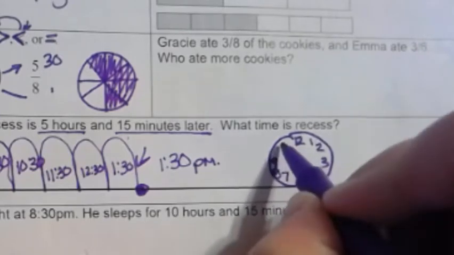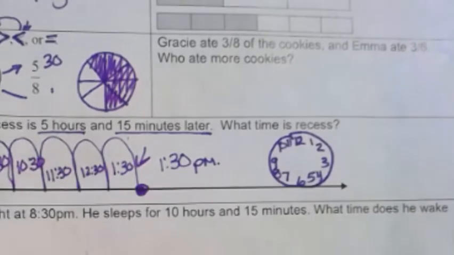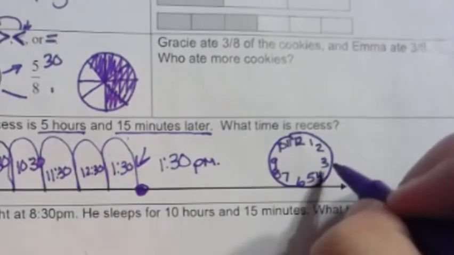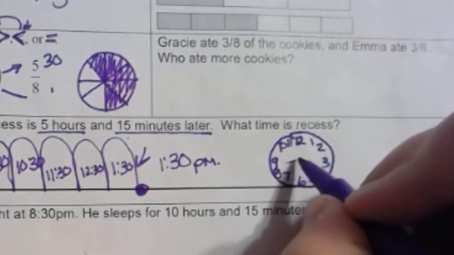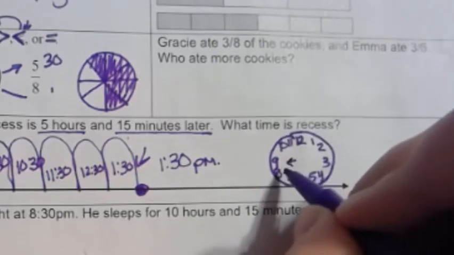And so here we go. 10 and 11. Now we counted by 5s. If we made 8:15 on our clock, my hour hand is going to point to my 8.